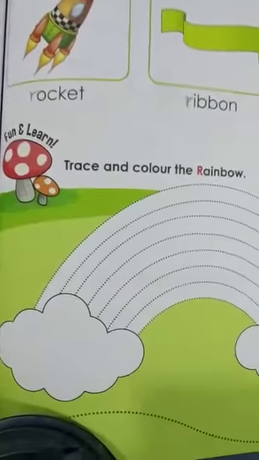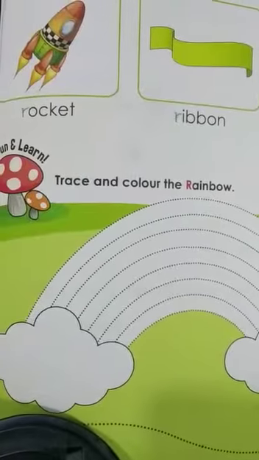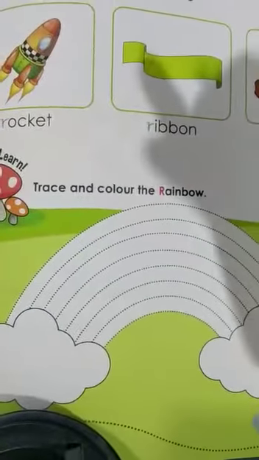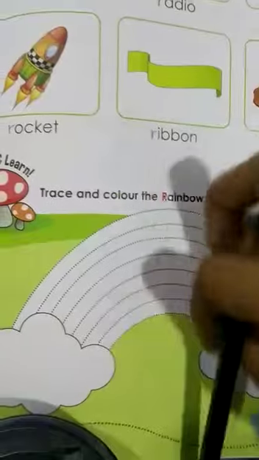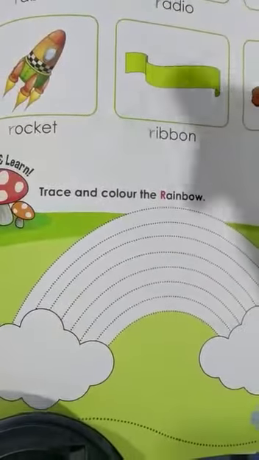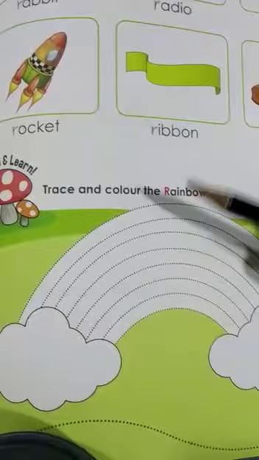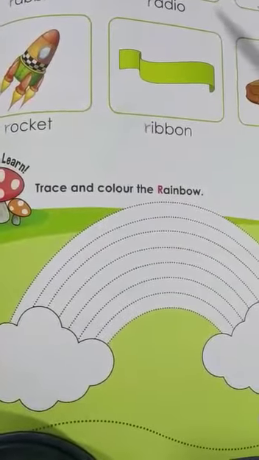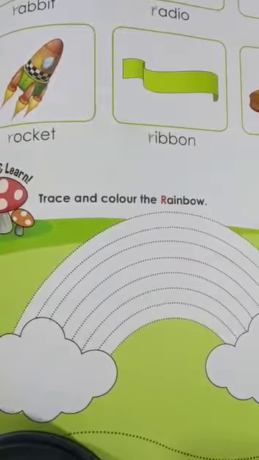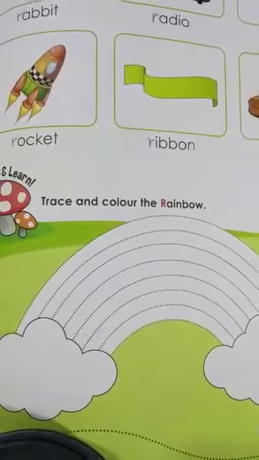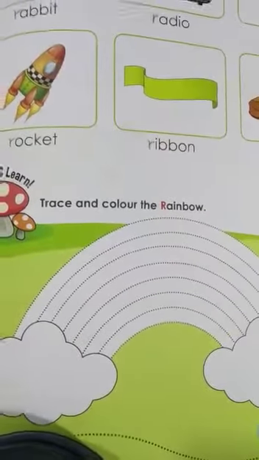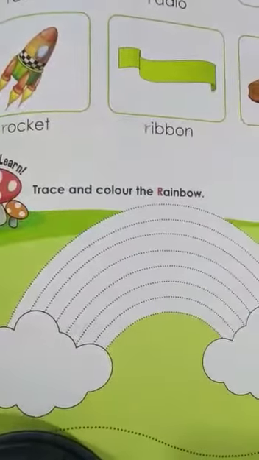Rainbow, you know how many colors are there in rainbow? Which are the colors? VIBGYOR. There are 7 colors. Okay, you have to color in order: violet, indigo, blue, green, yellow, orange, red. Okay, you have to color in the correct order. Okay, use only those colors. Okay, then only it will look like rainbow. Okay, use the 7 colors: violet, indigo, blue, green, yellow, orange, red, and you will color the rainbow.